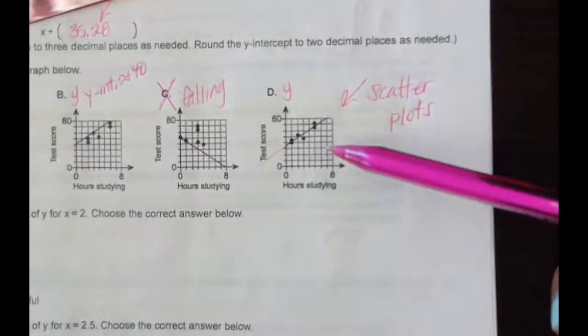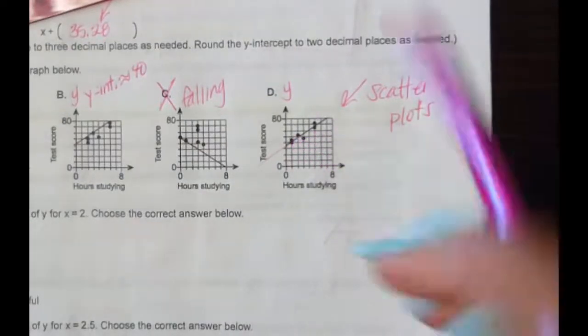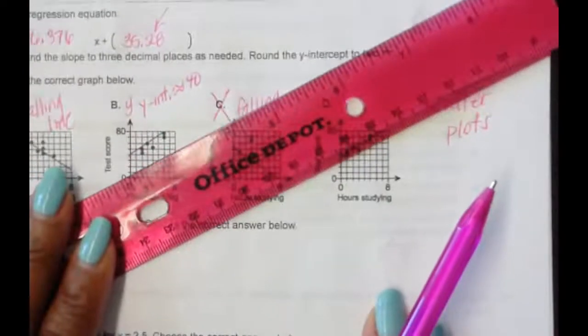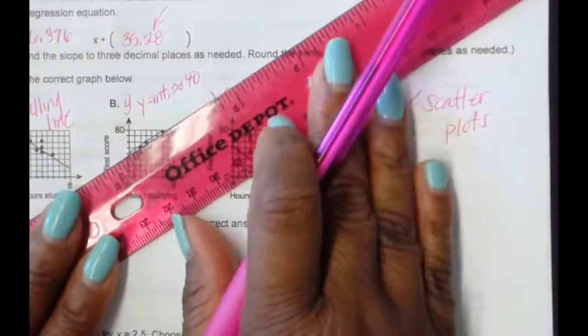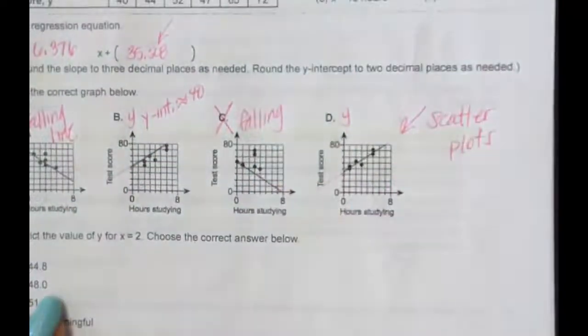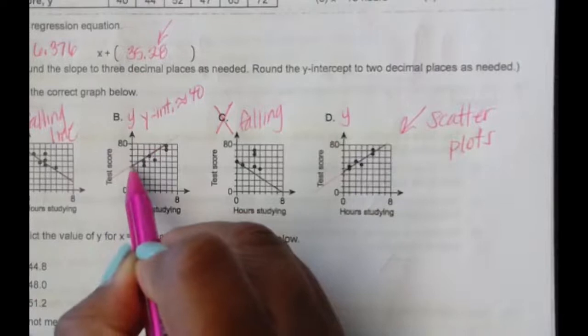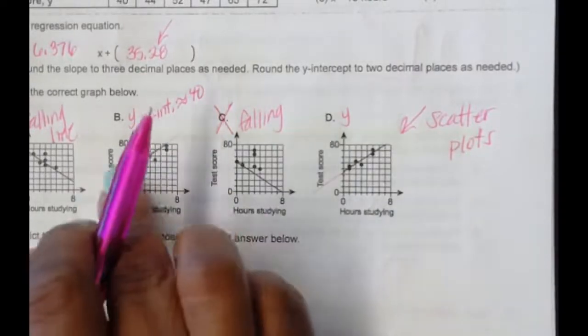Y'all see how that is between 30 and 40? But this one was on 40. That's at 40. That means the line is not represented. This one doesn't represent it. This is my better one. Okay?